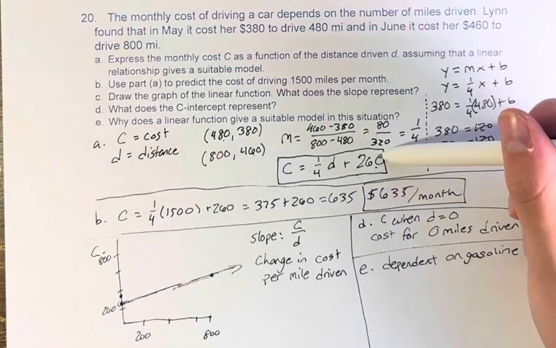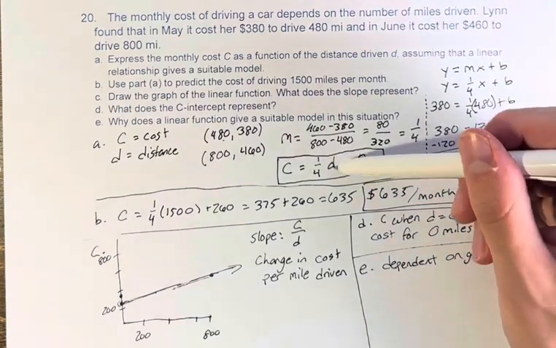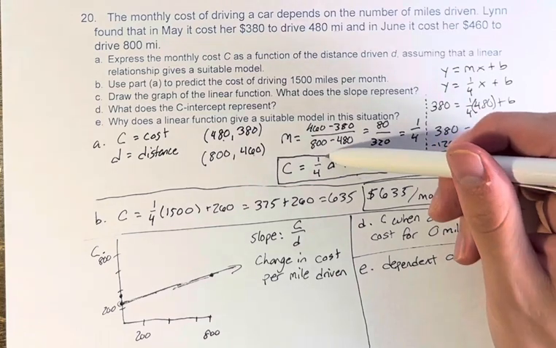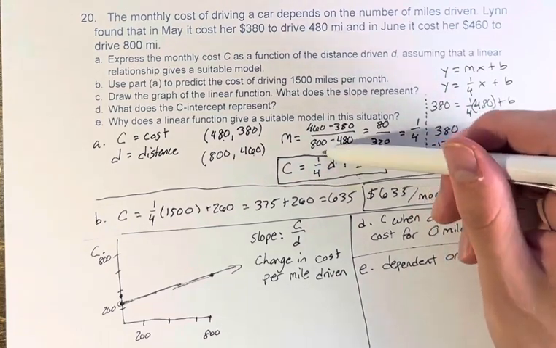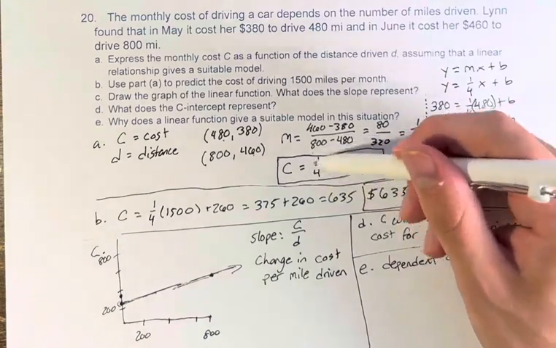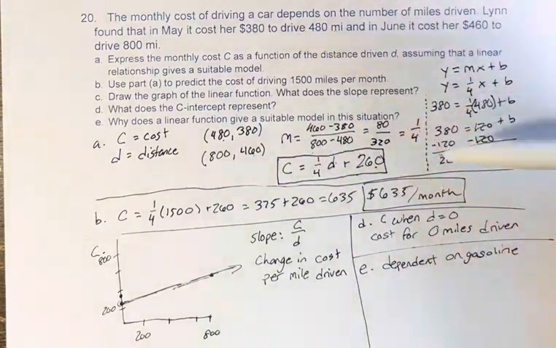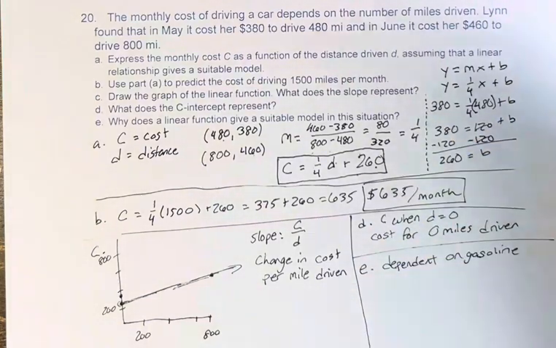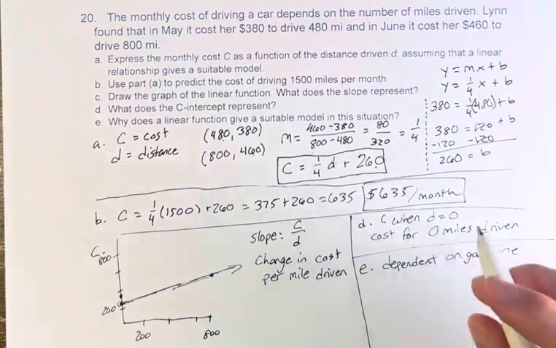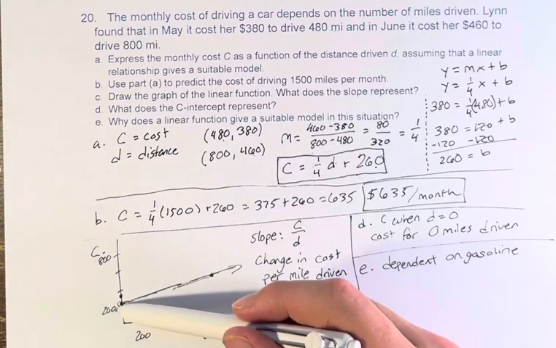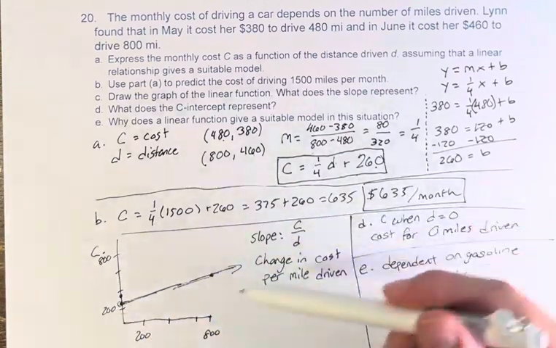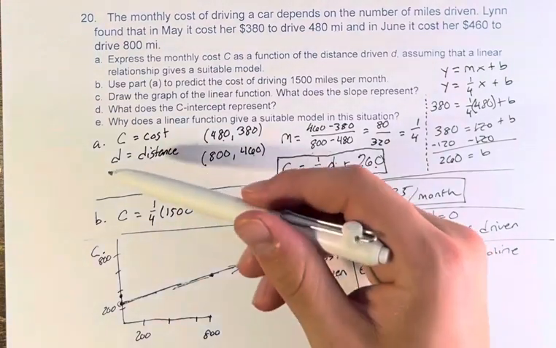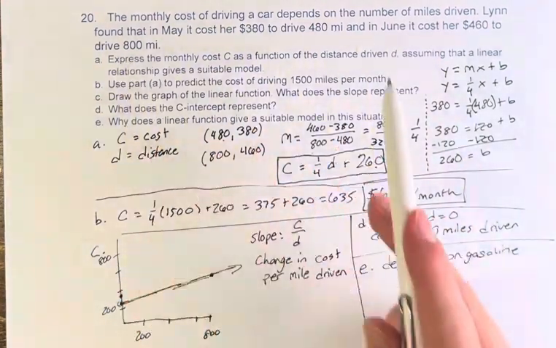This is the upfront cost. And then for every mile you drive, you spend $0.25. What is that going to? Primarily gas. Or another thing which is dependent on the miles driven, like car maintenance, which has to happen every so often with a certain number of miles. So it's linear because as you go up in miles, it goes up in sync with those miles. So that's part A, B, C, D, and E for the monthly cost of driving a car.